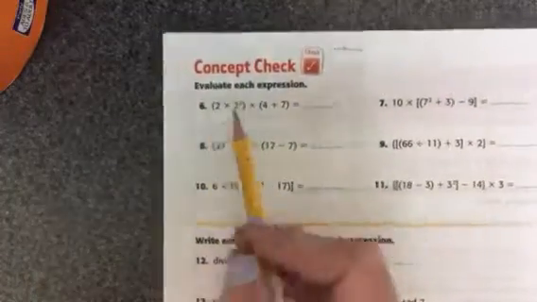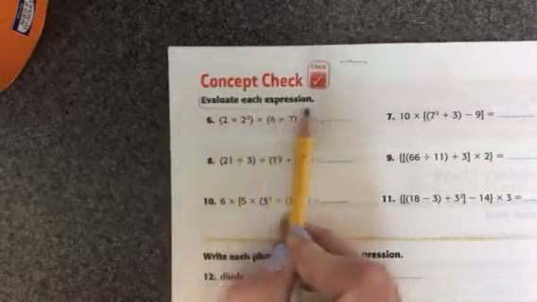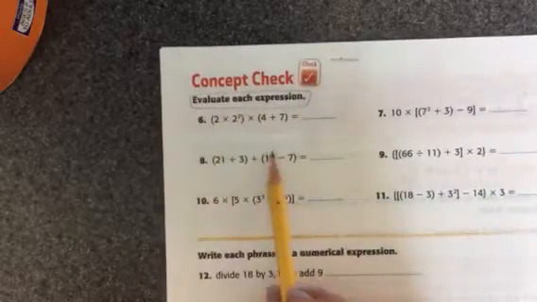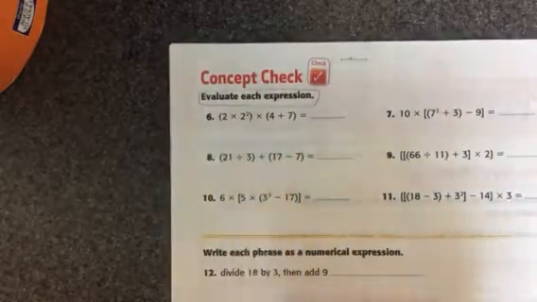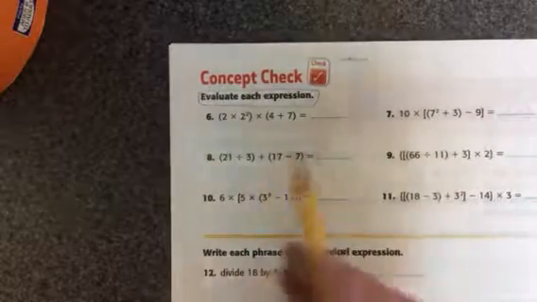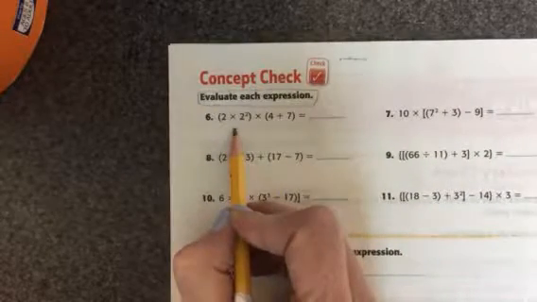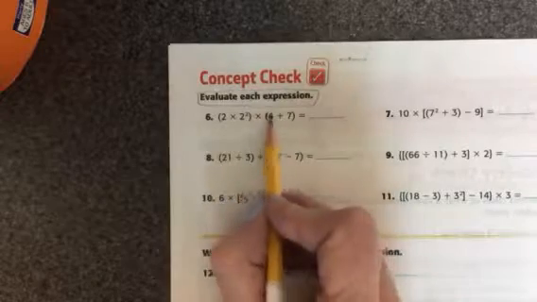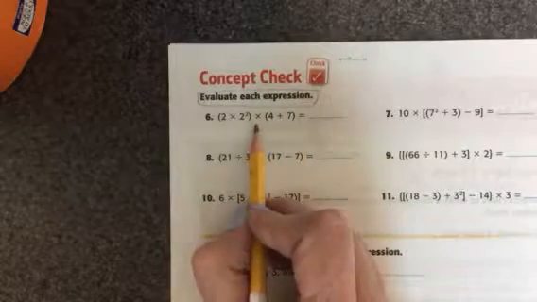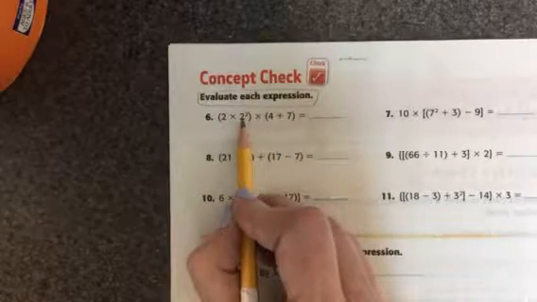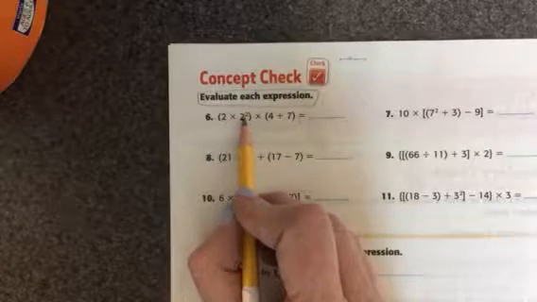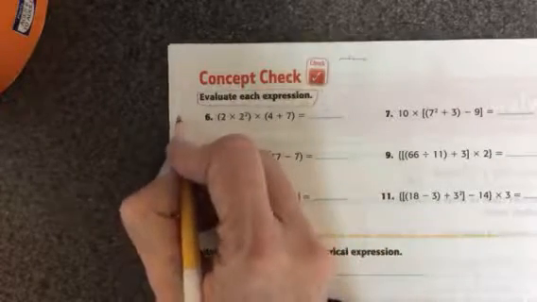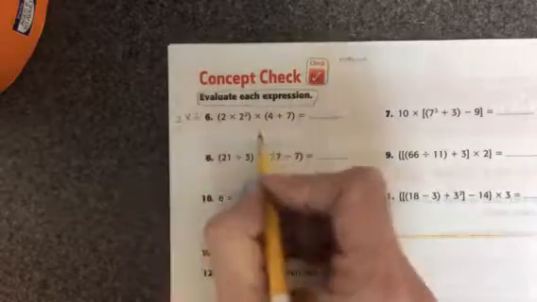We're starting with number 6, and these items that we're going to do is evaluate each expression. The standard that we're working on is using parentheses, brackets, and braces. So as I look at number 6, I'm going to do parentheses and parentheses before I multiply, but I see an exponent in here. So I need to do 2 to the second power, which means 2 times 2.